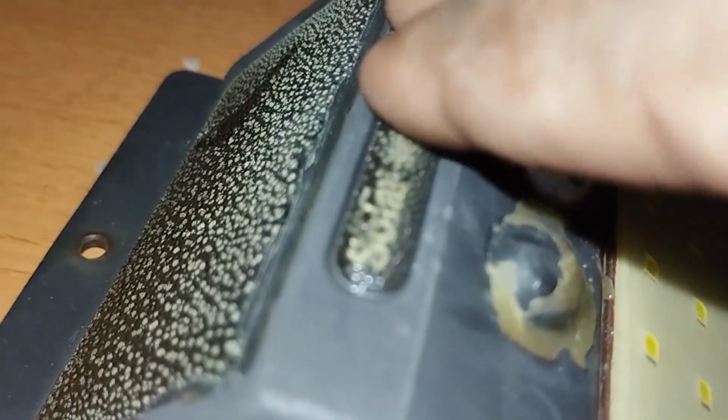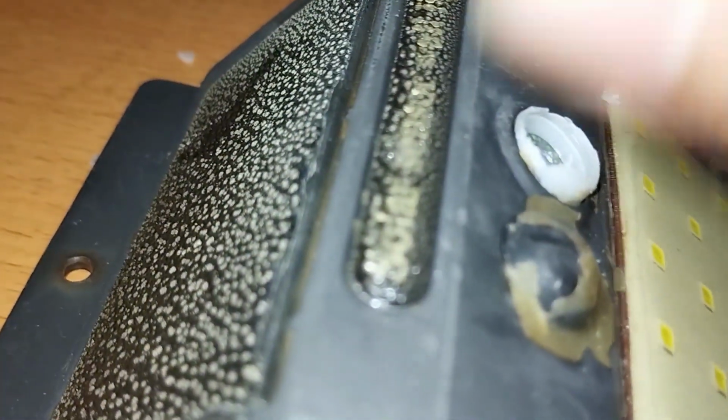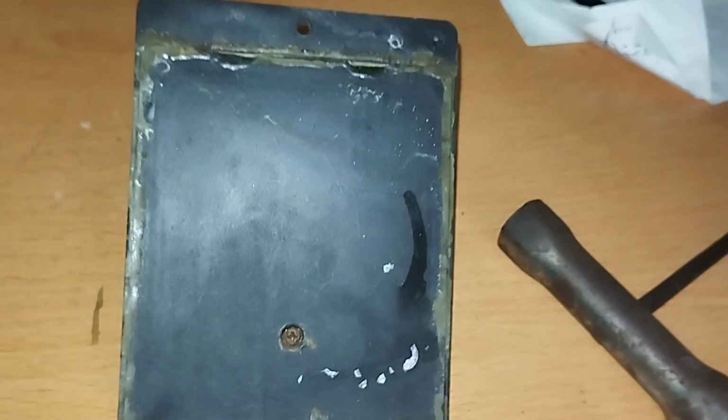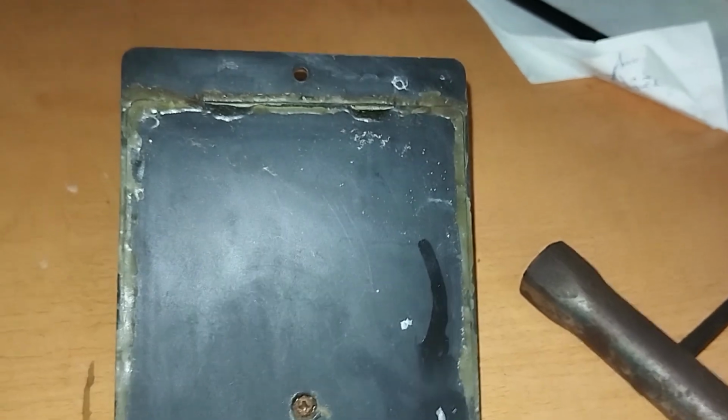To properly remove the nail, I apply WD-40 to the nail. After a little bit of a long period of time, I try to unscrew the nail.